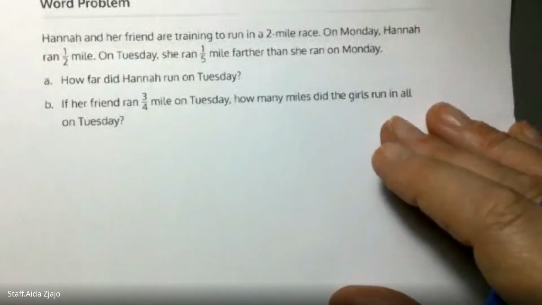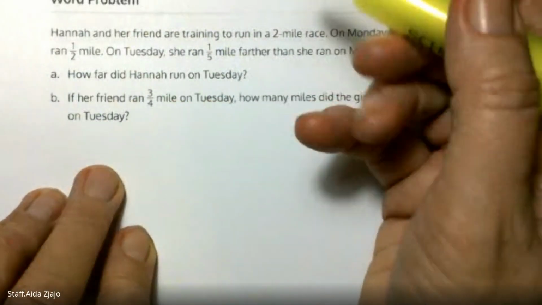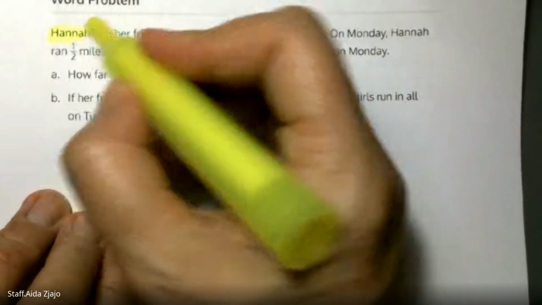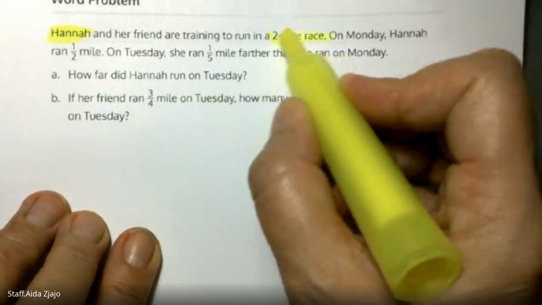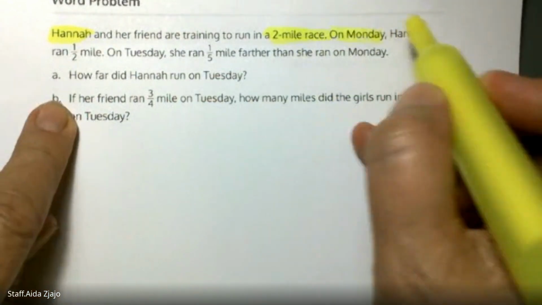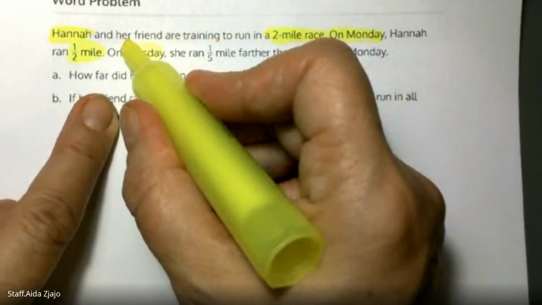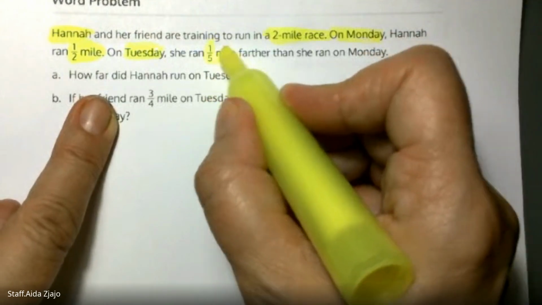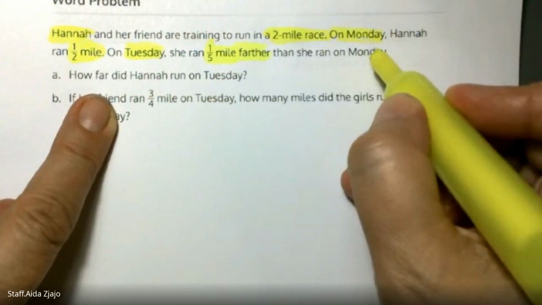Okay. So, two girls, Hannah and her friend, are training to run a 2-mile race. On Monday, Hannah ran half a mile. On Tuesday, she ran 1/5 mile further than she ran on Monday.